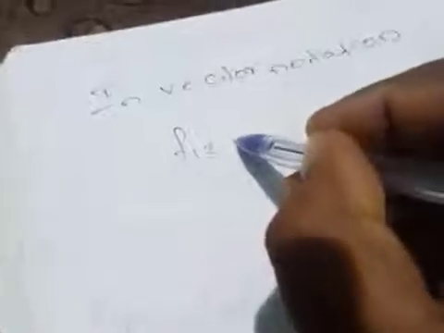In vector notation we can write that equation: F12 vector is equal to F M2 by M1 plus M2.